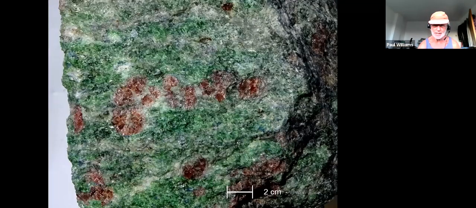Right, and here's another. Well, you'll be able to identify these pinky red rounded bits now, because you're certainly getting your fill of pyrope garnet. So you can recognize that this is also a high pressure rock because of the garnets in there.